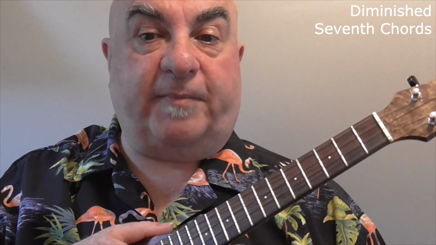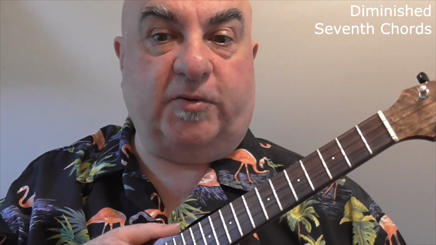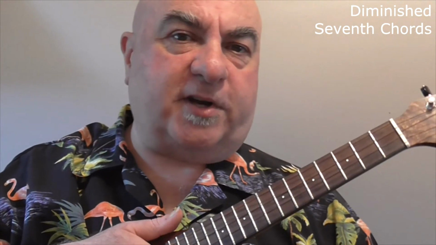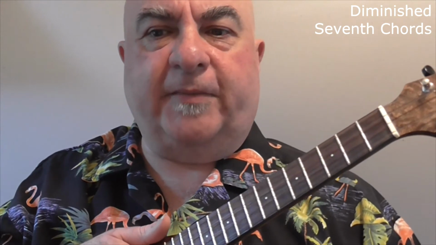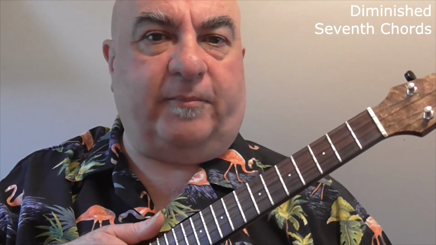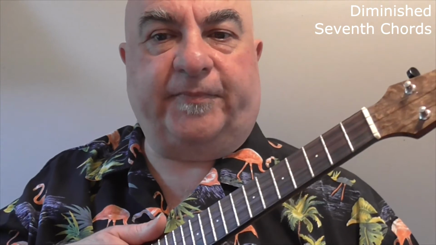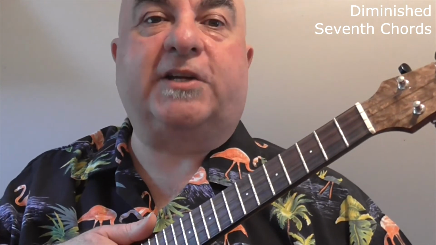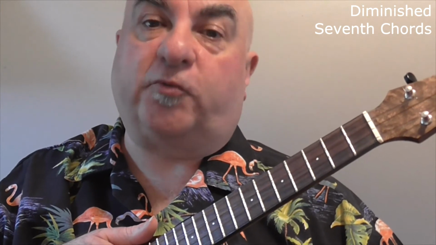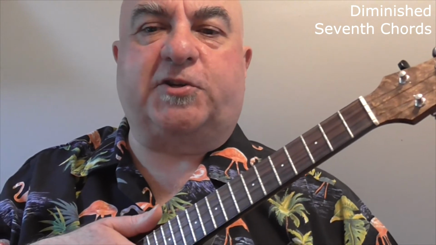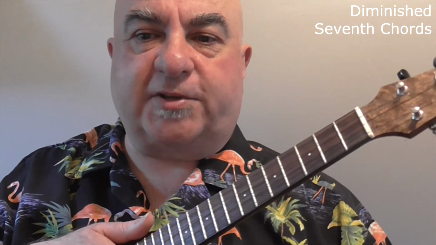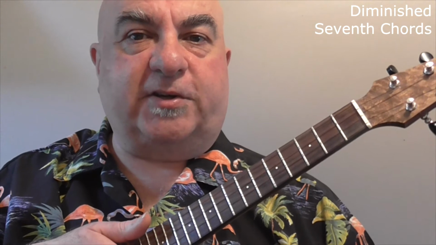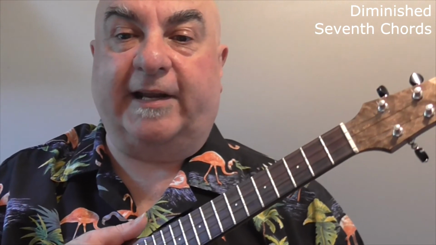Next I'm going to talk about diminished 7th chords. These chords are harmonically unstable because the notes don't all come from any one major scale. They are used to create a moment of harmonic tension, which sets up an expectation of resolution in the ears of the listener. The 4 individual notes in a diminished 7th chord are all a minor 3rd apart, which is 3 semitones or 3 frets on a ukulele.